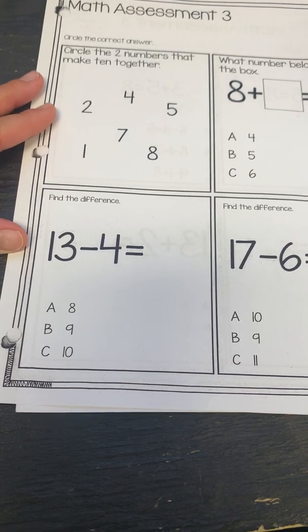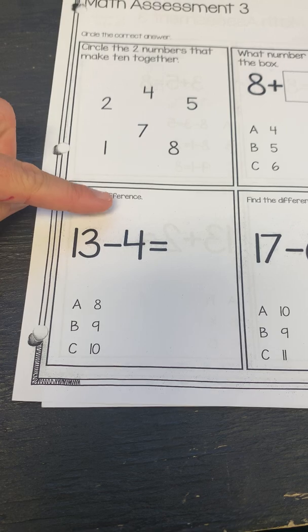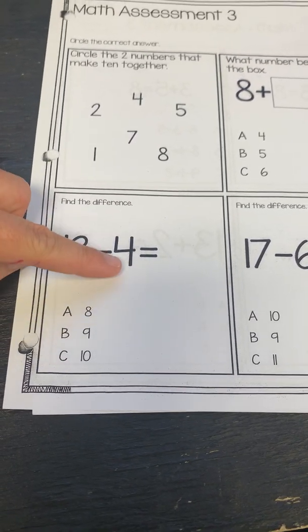Our next problem we are doing is subtraction. So for this problem, we need to find the difference. Okie doke. So we're going to start at 13 and we're going to count back 4.